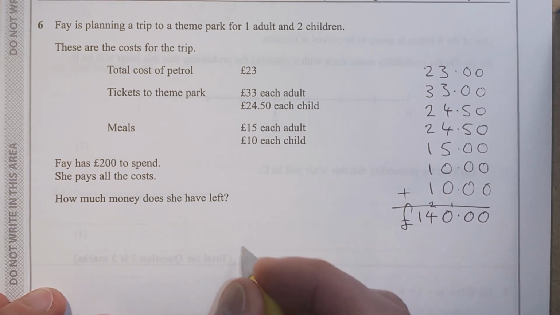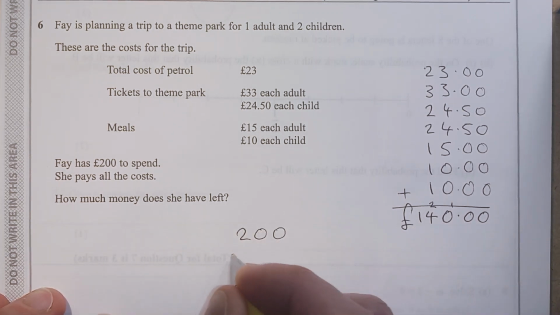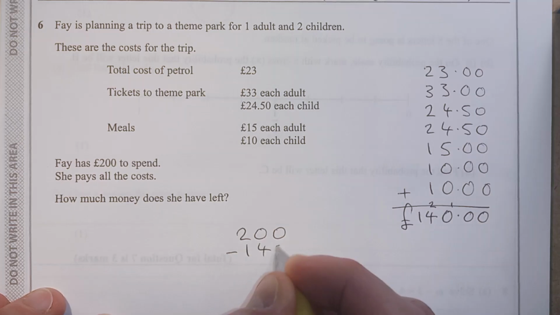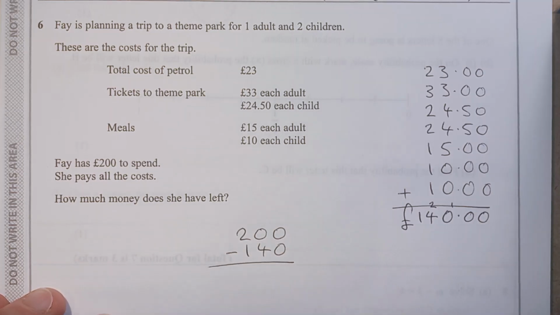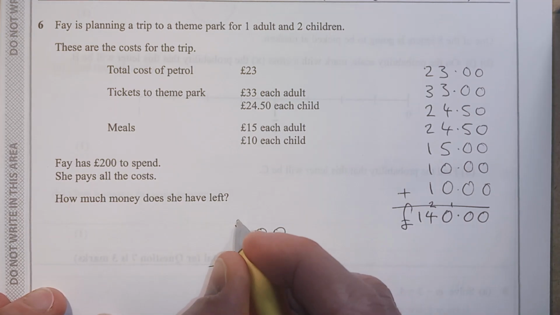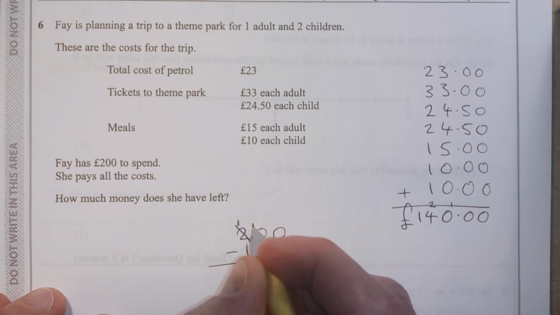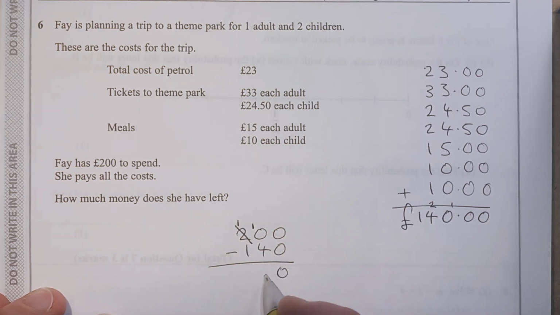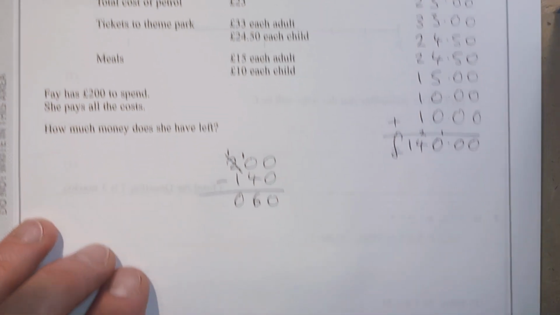We've got £200 to spend. So if we take away the £140, we'll find out how much she's got left. 0 minus 0 is 0. 0 minus 4, well, we can't take 4 away from 0. So take 1 off of the 2 and pass it over. So we've got 10 minus 4 is 6. 1 minus 1 is 0. So she's got £60.